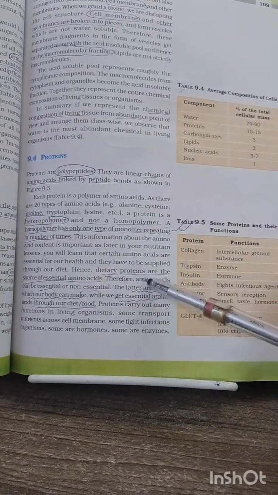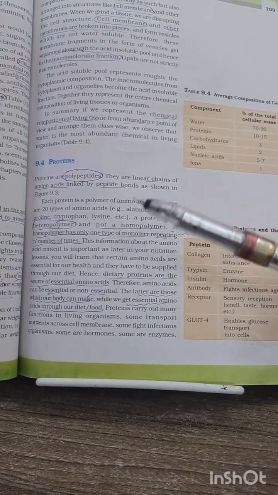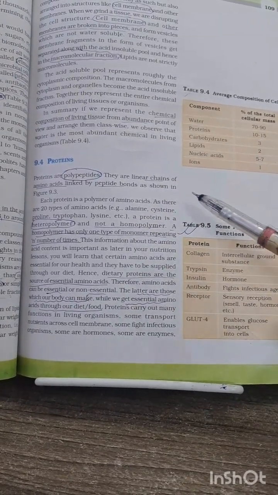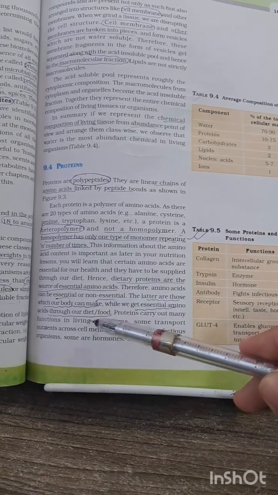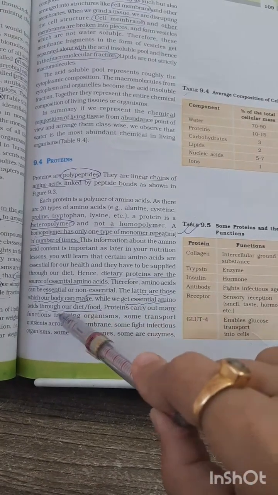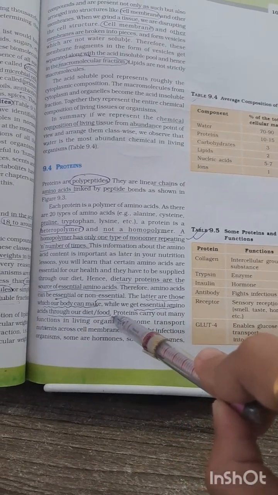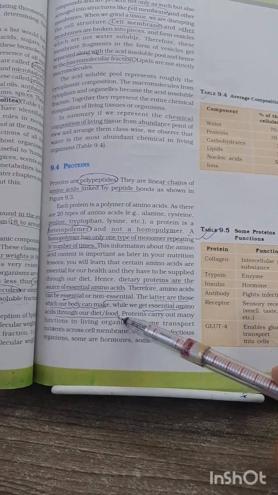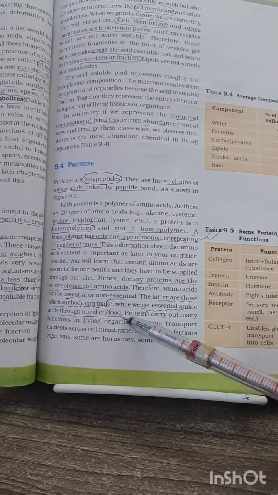Now amino acids can be essential or non-essential. The essential ones are those which are not formed inside your body, and these are supplied by your food or diet. It is mentioned here in NCERT that the latter are those which our body can make, and we get essential amino acids through our diet. So you have to remember this definition for essential and non-essential amino acids as well.